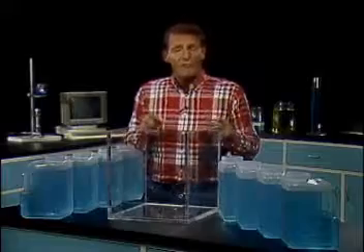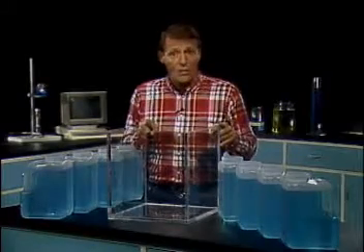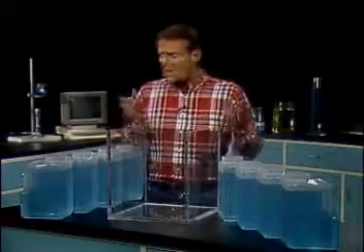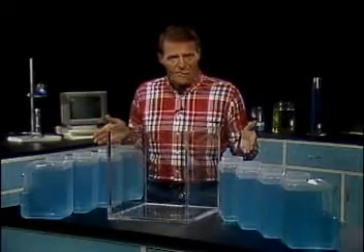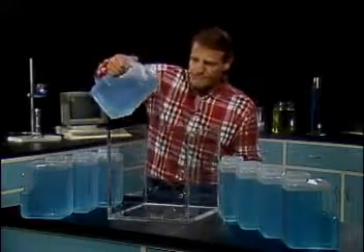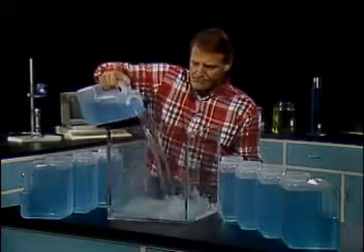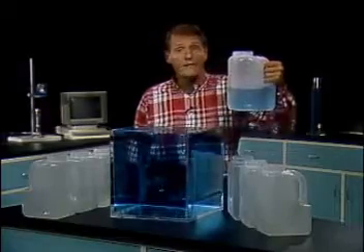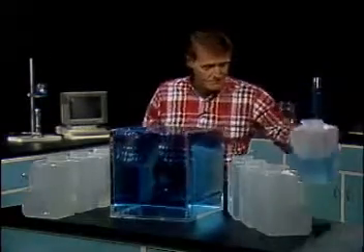This 1 cubic foot container actually holds 7.48 gallons of water. If we empty these gallon jugs into the cubic foot container, it should take just about 7.5 jugs. And that's about what it takes.